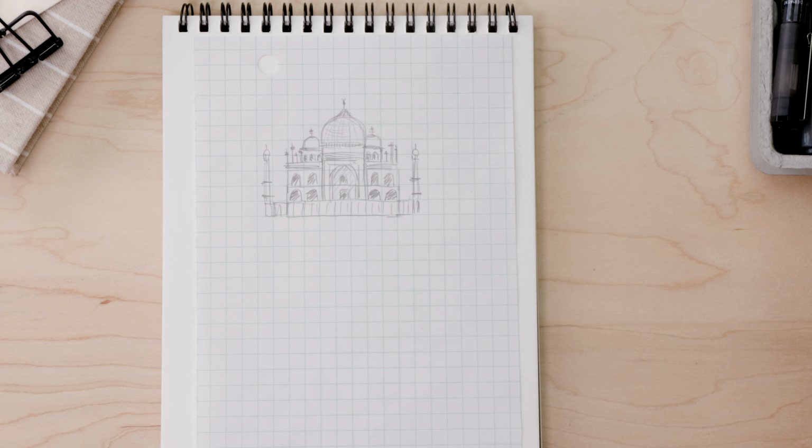Now that our little pencil rough sketch is done, you can go ahead and grab a fine liner. I'm using the Derwent Graphic Line Marker for this, and we're going to go over everything in pen. Now this is a chance to really refine your doodle.